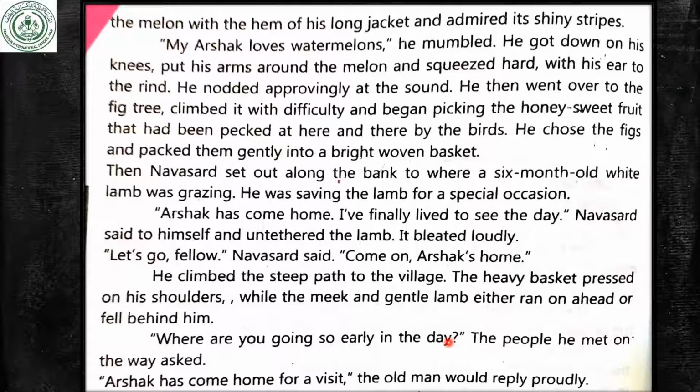Now, dear students, he was on the way to meet Arshak when he heard from his team leader that he is back in the village after 10 years. He had sent him for studies, so he was very happy. He was waiting impatiently for the day when Arshak would be back in the village. So he got the watermelon, he got the honey-sweet fruit, and everything for his son Arshak.